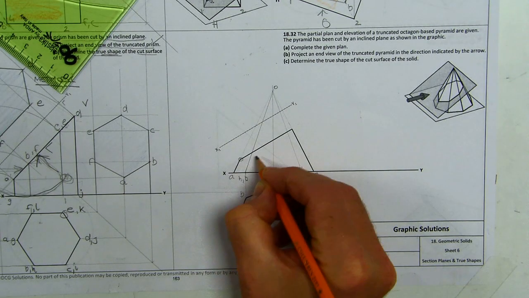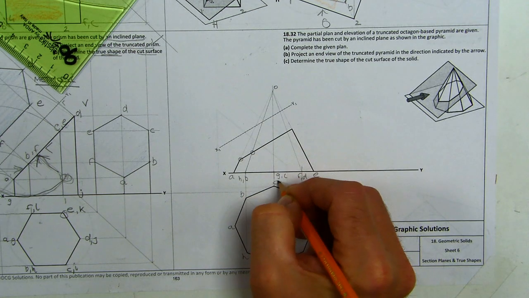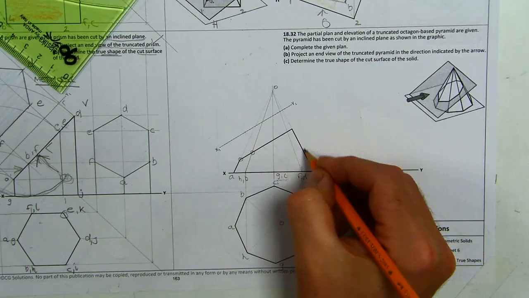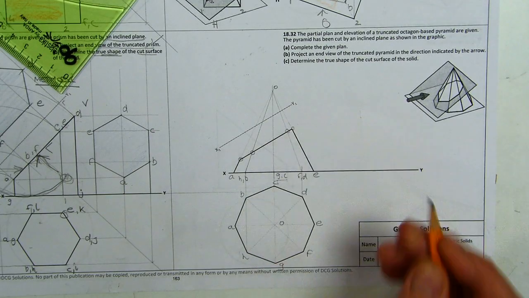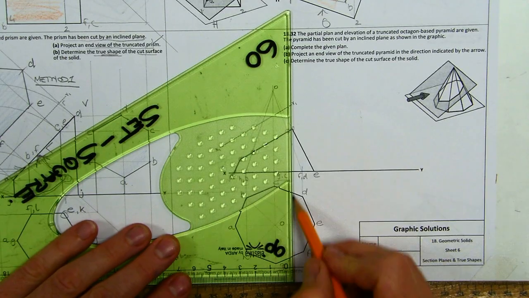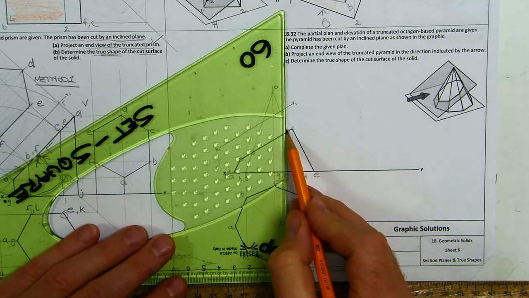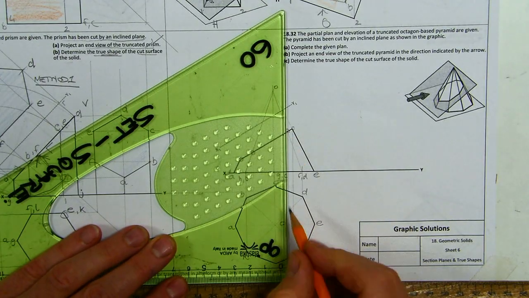So A is getting cut here, H and B are getting cut here. Now we're going to have to look at CG, probably have to draw an end view to find that point. F and D are going to get cut here and E is going to get cut here. So we're going to bring those now straight down nice and lightly. Point E, that's where E gets cut.